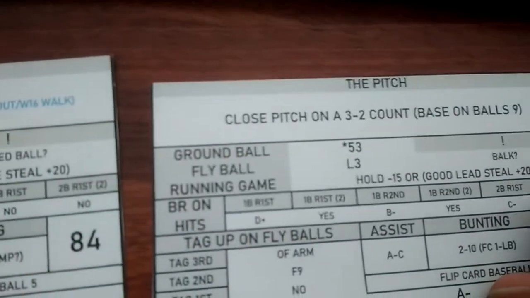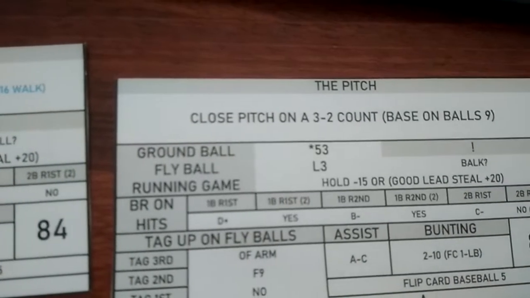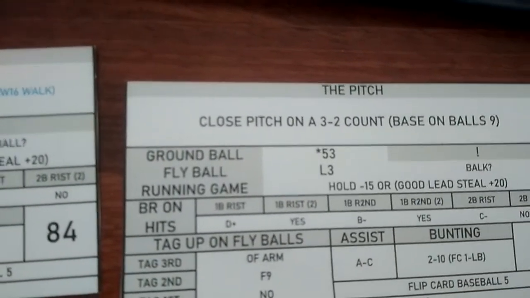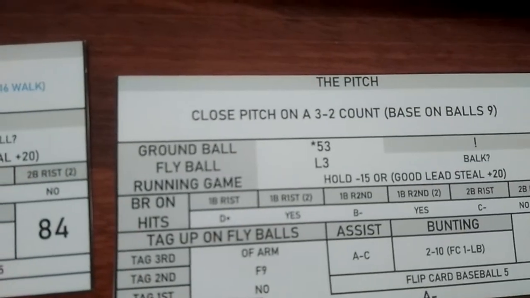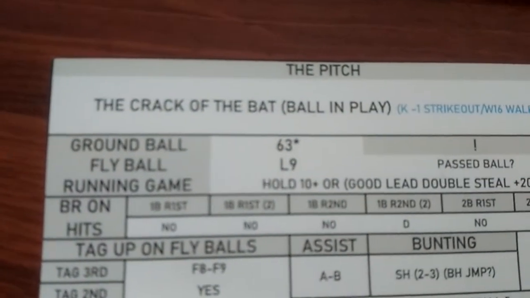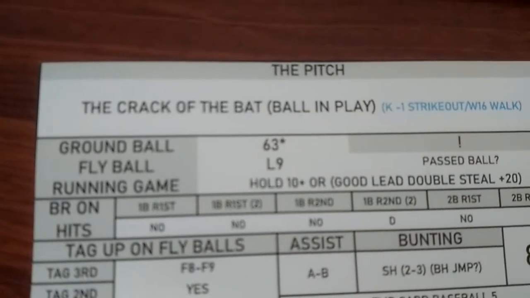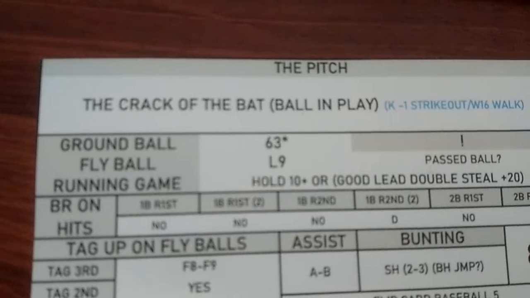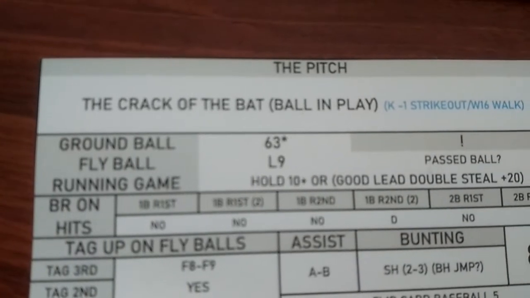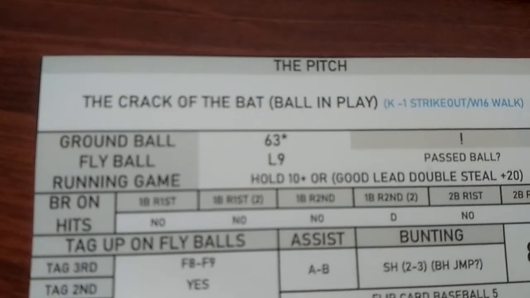Here's a couple of examples of error checks. Over here we've got a ground ball 5-3. If the error is before the 5, it means that error check is against the third baseman. If you go over to here, you can see it's a 6-3 play. The shortstop's made the throw across to the first baseman. It's just on the first baseman whether he drops it or not. Very basic. Anytime you see the asterisk, you need to check for an error.